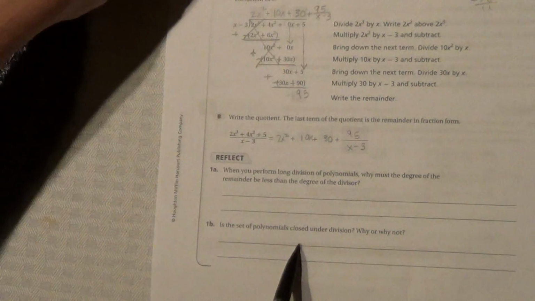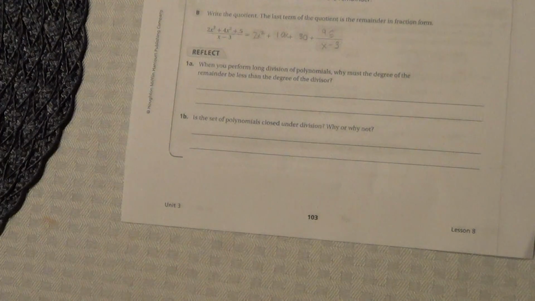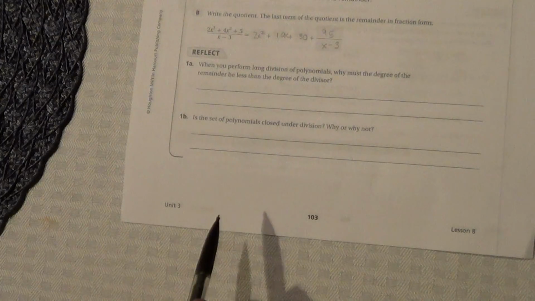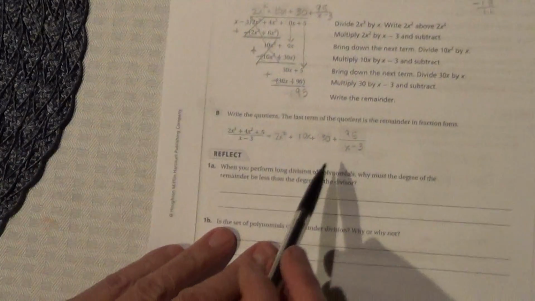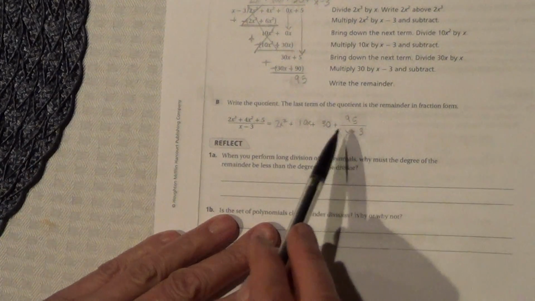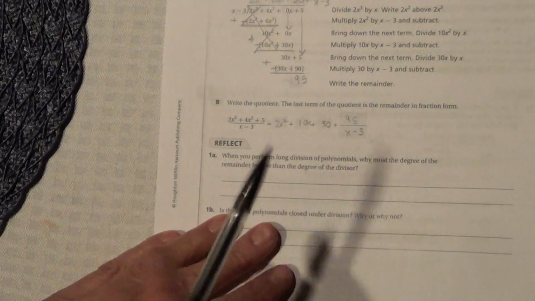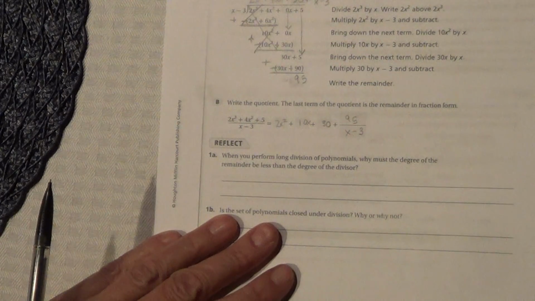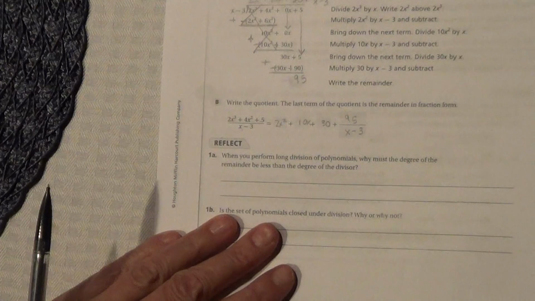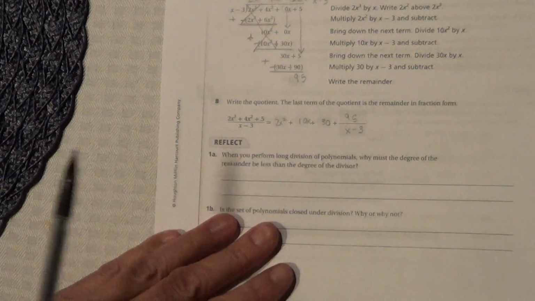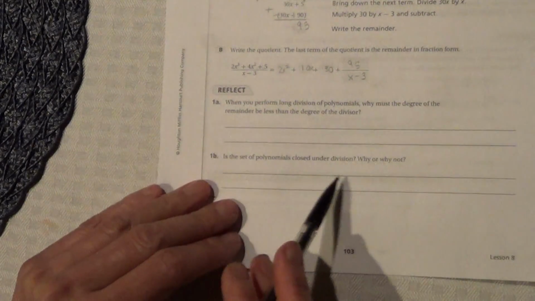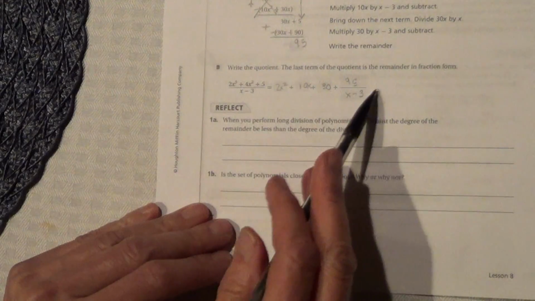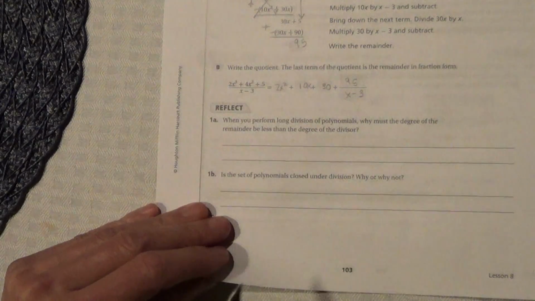Okay, is the set of polynomials closed under division? Well, no, because you can even look at this answer. That's a rational function. It's not a polynomial. You can't have x on the bottom in a polynomial. So no, it's not closed because your answer isn't always a polynomial. Remember, if they're closed, then the answer has to be that number group.